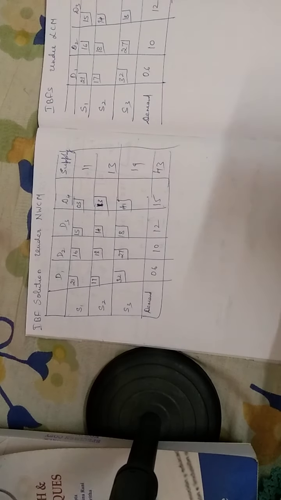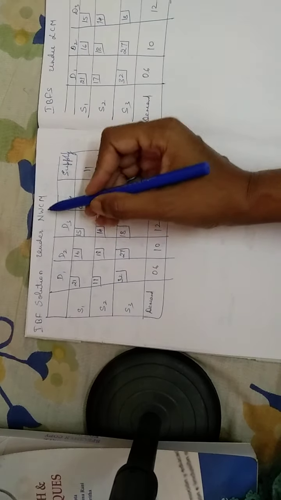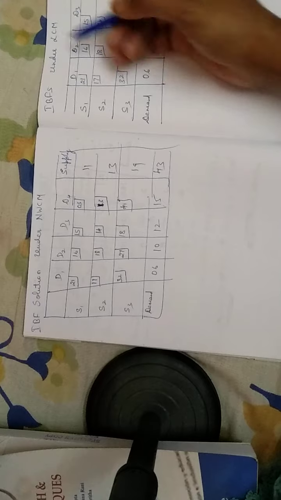Students, now I am discussing the third problem under the transportation problem method, where we work out the initial basic feasible solution under the three methods that we have, that is northwest corner method, least cost method, and Vogel's approximation method. Here you are given the supply and the demand.